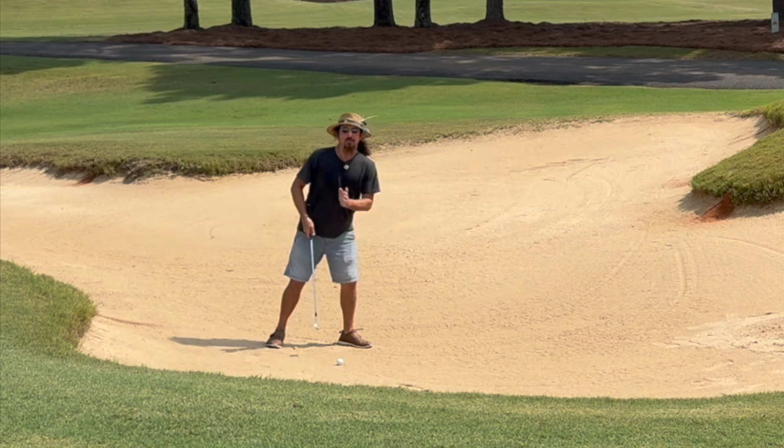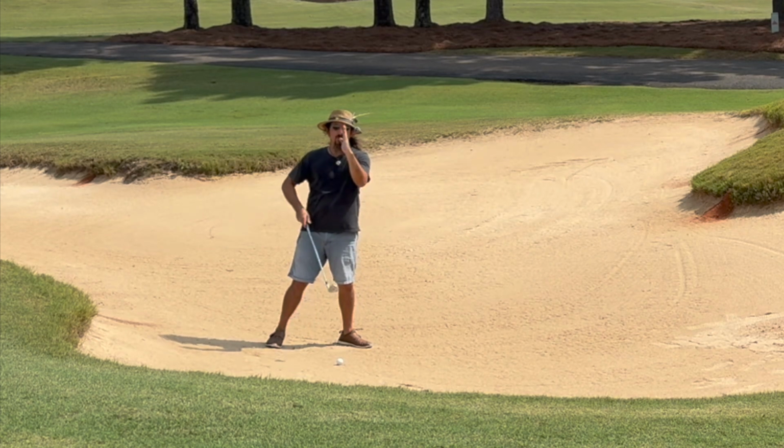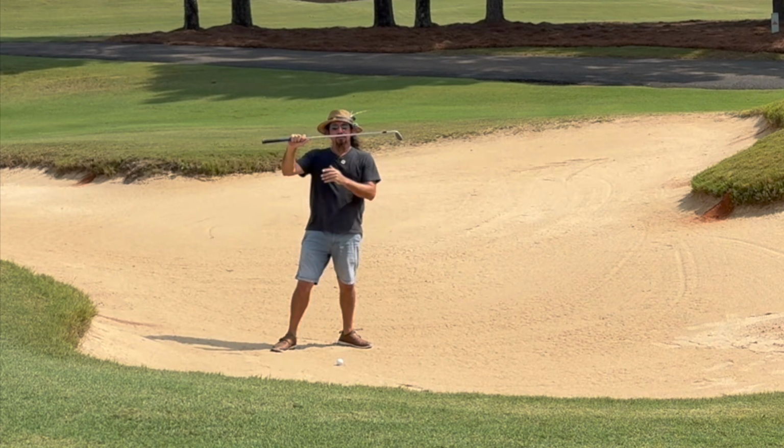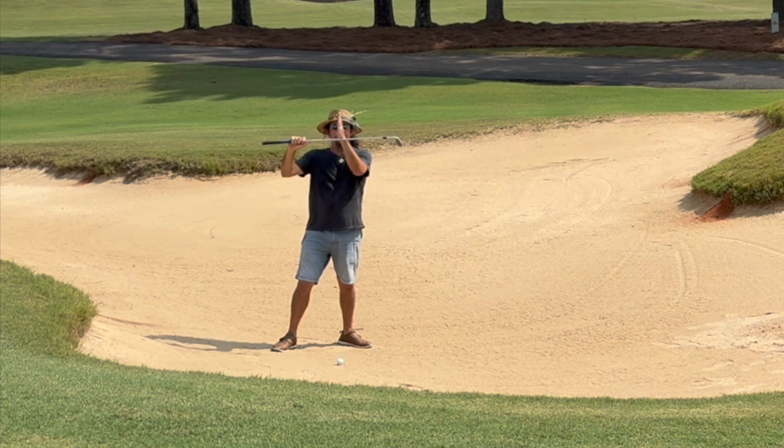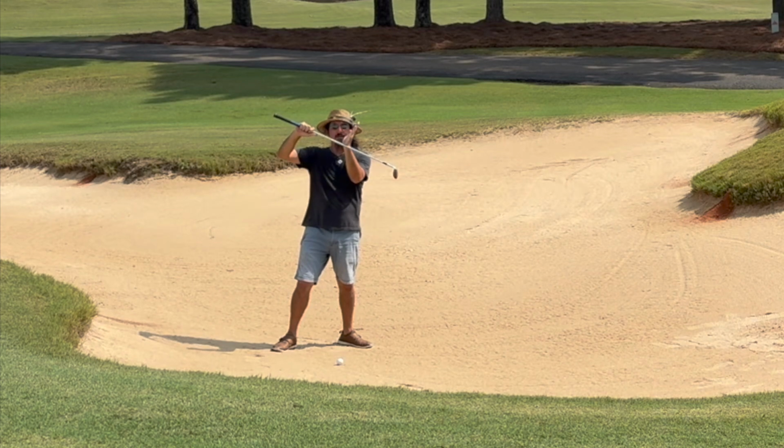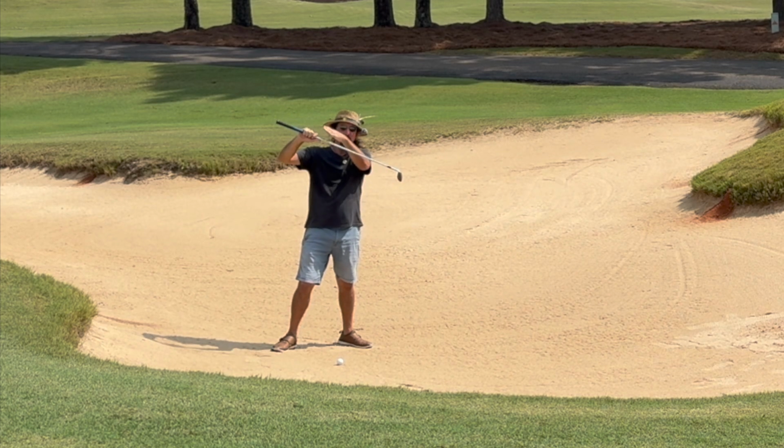I'm trying to keep my body essentially perpendicular with the slope. So the slope of the ground is like this. I want to keep my body like that. If it's a downhill slope, I want to keep my body like this. I don't want my body to be standing across the slope because that's going to make it harder for me to hit downward into it or get the club to travel with the slope.